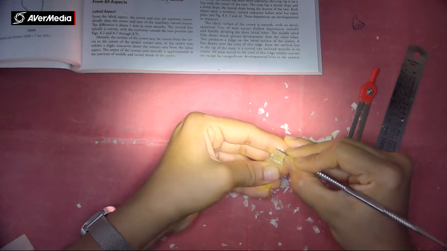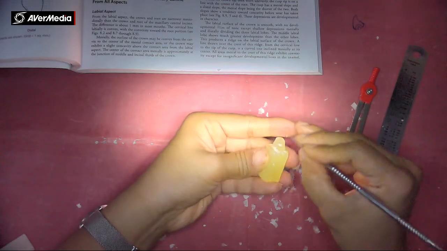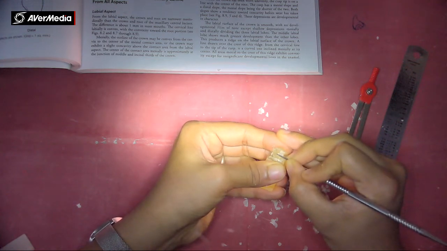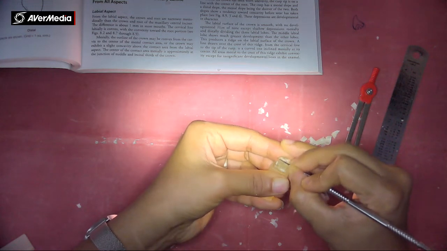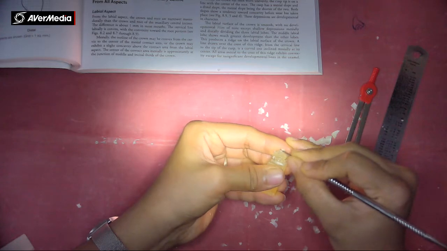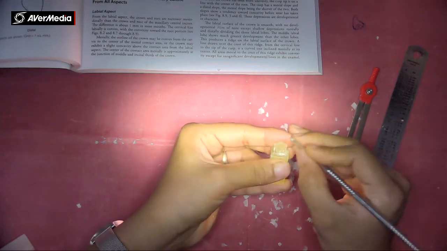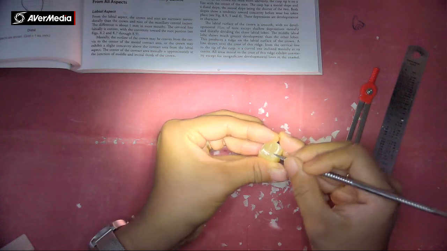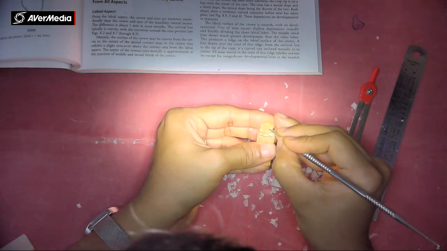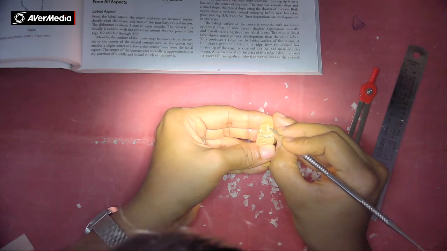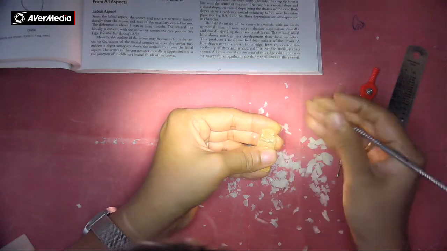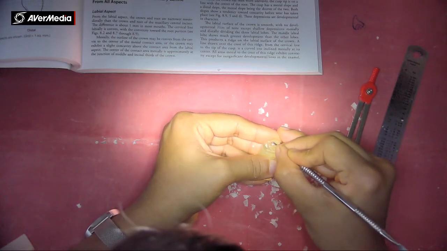And the cingulum becomes prominent. For the maxillary canine, the cingulum is very much prominent. So the cingulum should be very prominent for the maxillary canine. When you make this concavity, obviously the cingulum also becomes more prominent. And refine the fossas again, because when we create the concavity, the fossa will become slightly shallow, so just refine it again.